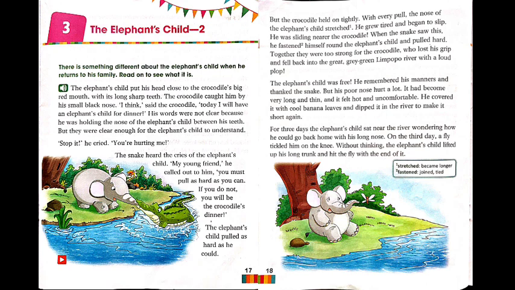On the 3rd day, a fly tickled him on the knee. Without thinking, the elephant's child lifted up his long trunk. So now the word we are using changed, nose became trunk. So long trunk, and hit the fly with the end of it. With the end of that trunk, our elephant's child hit that fly off.